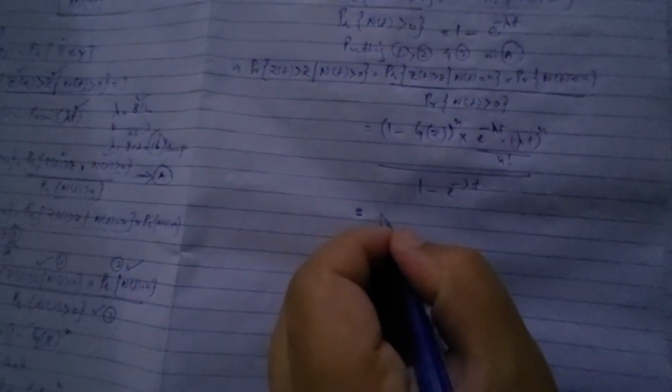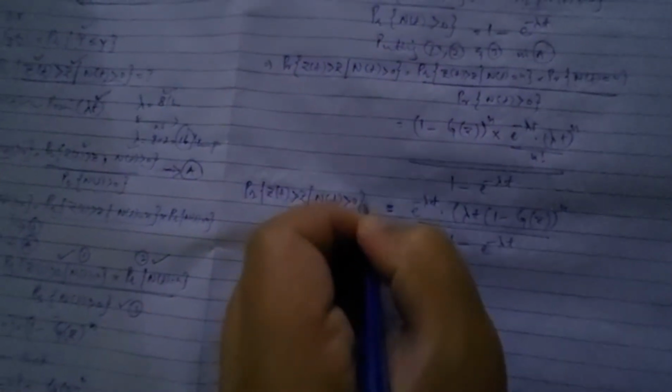Okay, so here we get e raised to the power minus lambda t, into (lambda t) raised to the power n, into 1 minus G(z) raised to the power n, divided by n factorial times 1 minus e raised to the power minus lambda t. Okay, and this is the required equation for the probability that the overall damage is greater than z such that the total number of events is greater than 0. So this is the required equation.